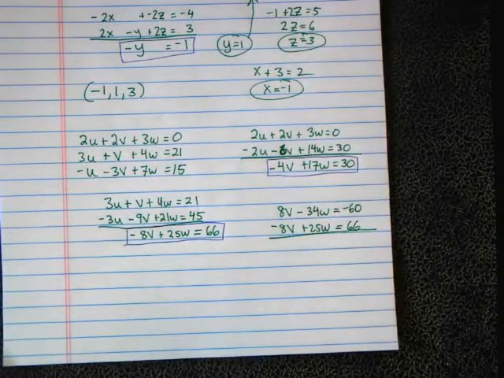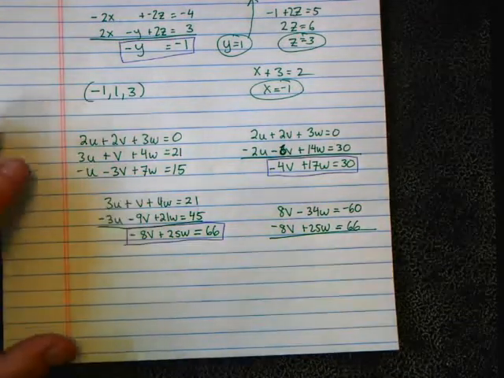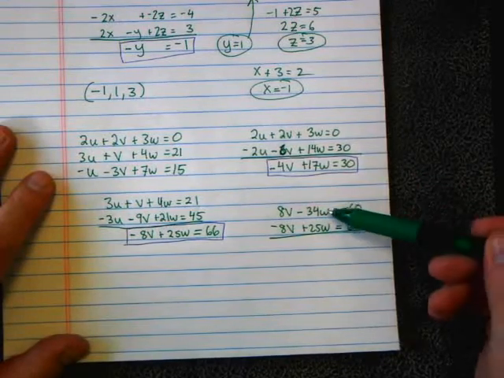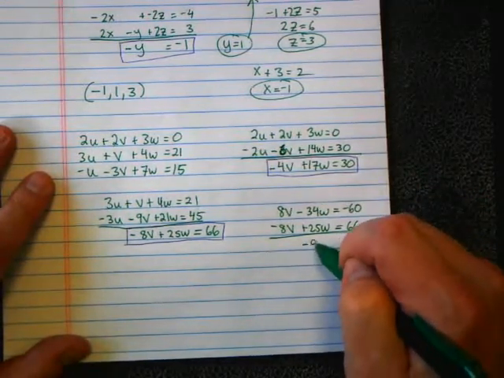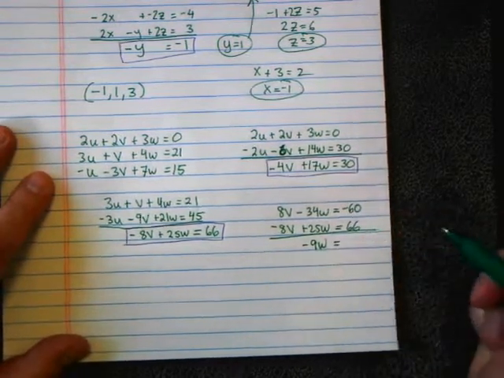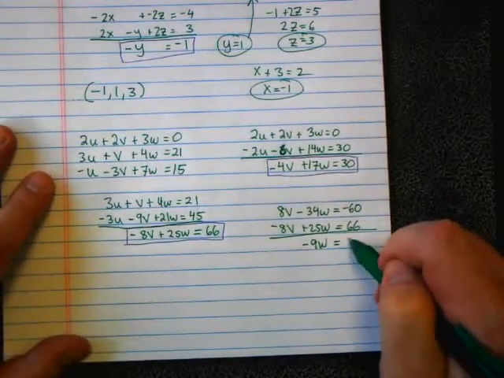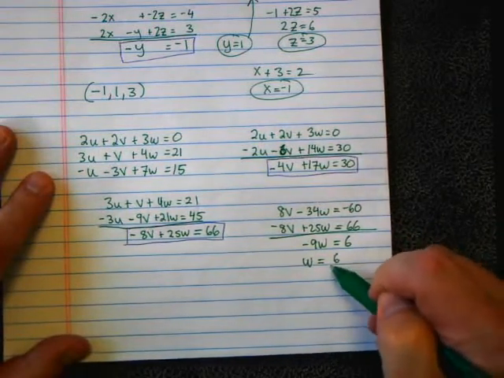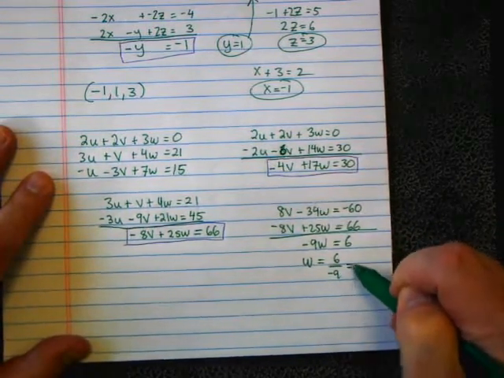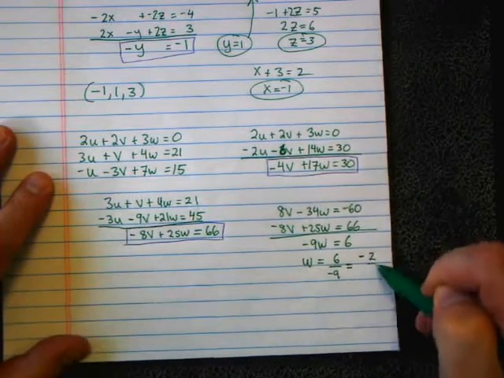Add them up. V's go away. Minus 34w plus 25w is minus 9w equals 6. So divide. W is 6 over negative 9, which I would write as minus 2/3.